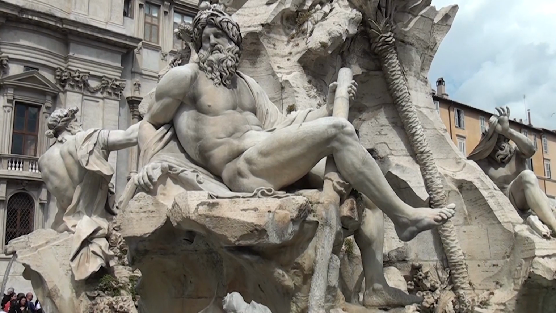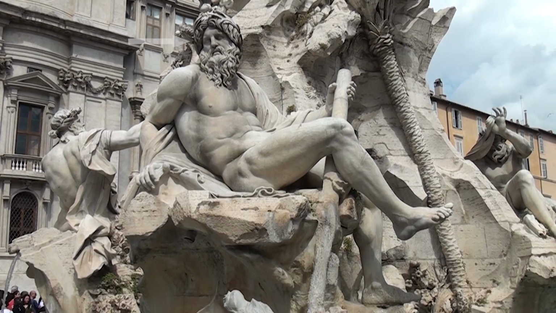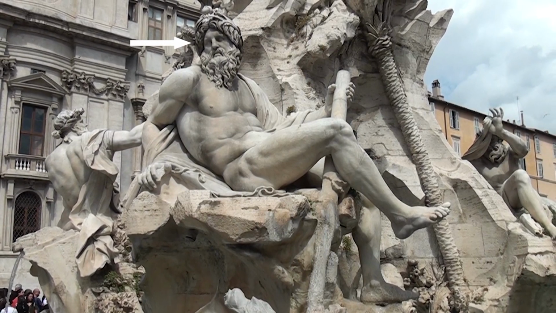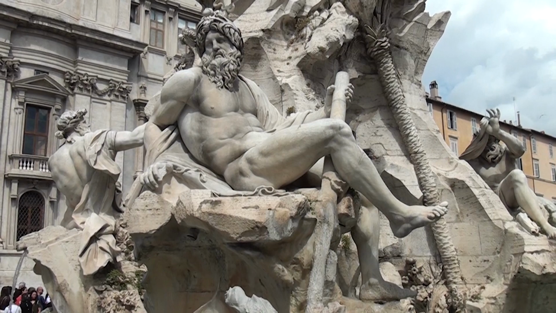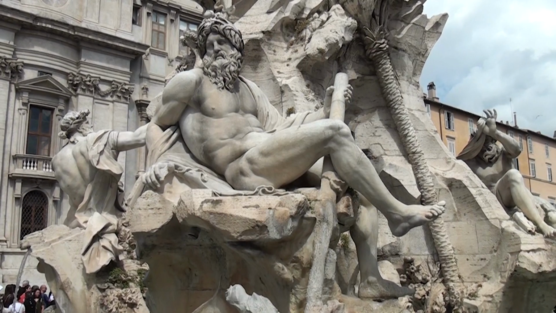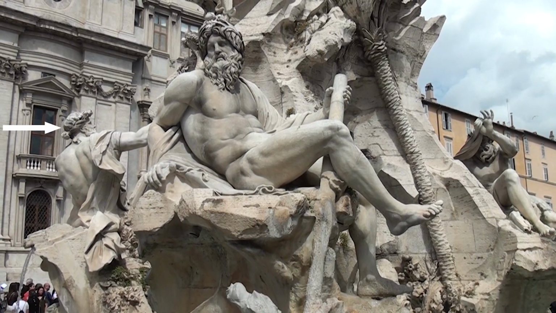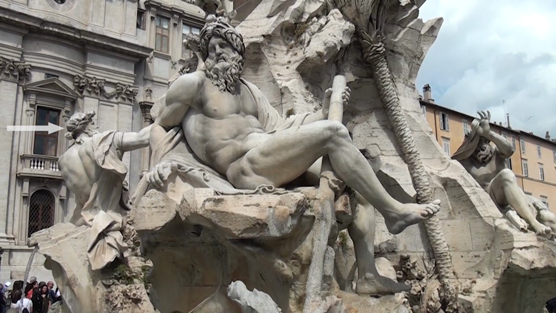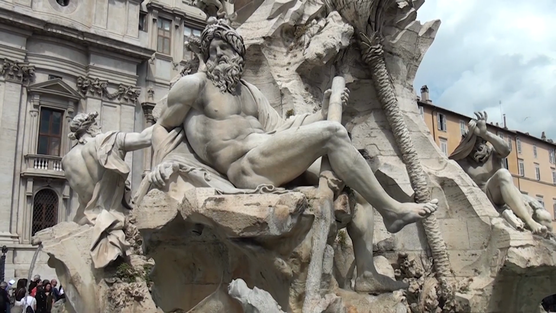Here we can see three of the statues that represent rivers. The Ganges in Asia. This apathetic river god looks away from the light of the church, representing the spiritual ignorance of this land. The Danube in Europe. The most civilized and cultured of the figures, the Danube looks toward and embraces the light of the Lord.